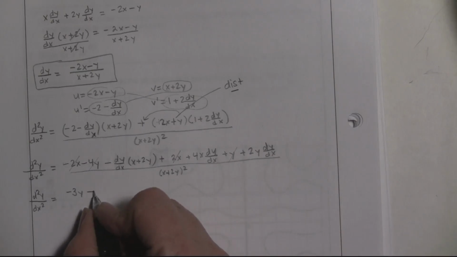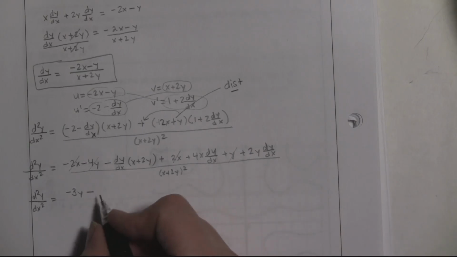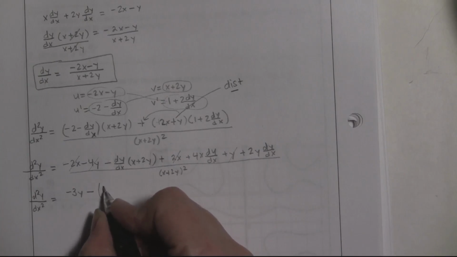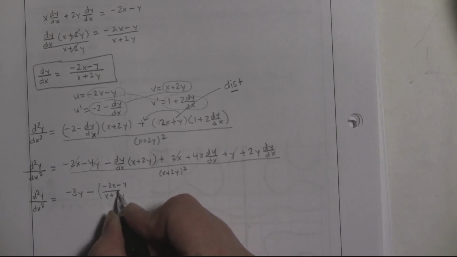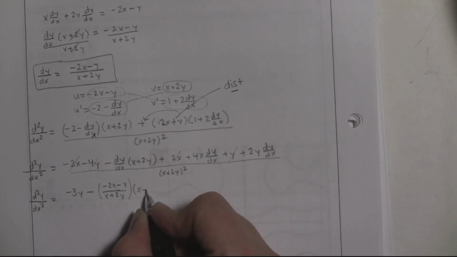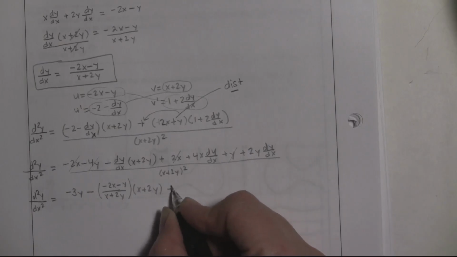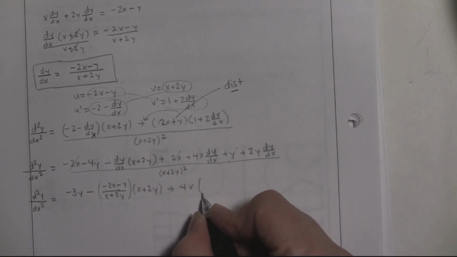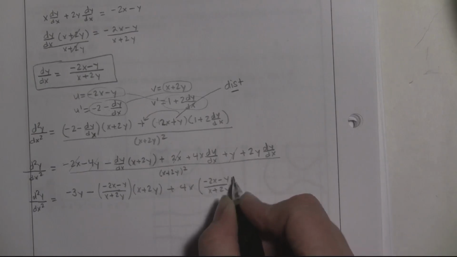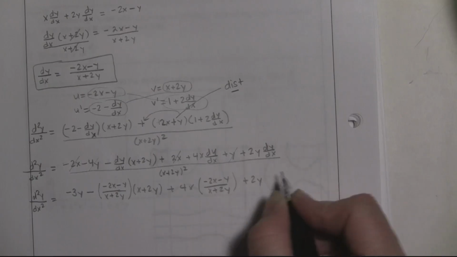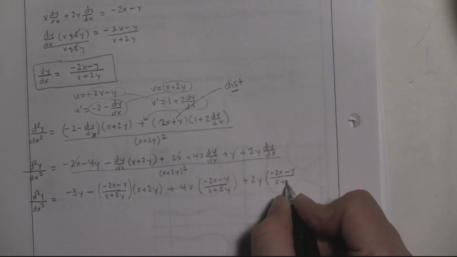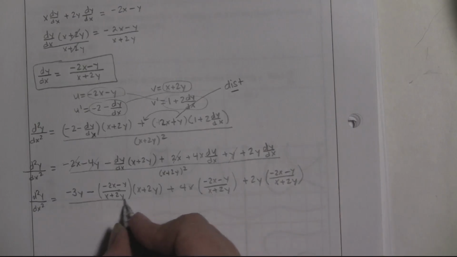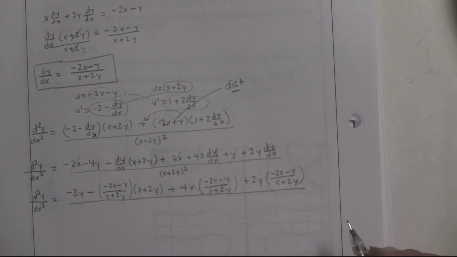So I'm going to write minus, and then I'm going to put in for dy dx this fraction here, minus 2x minus y over x plus 2y, times x plus 2y, plus 4x times that fraction, minus 2x minus y over x plus 2y, plus 2y times that fraction, minus 2x minus y over x plus 2y, all divided by x plus 2y squared.